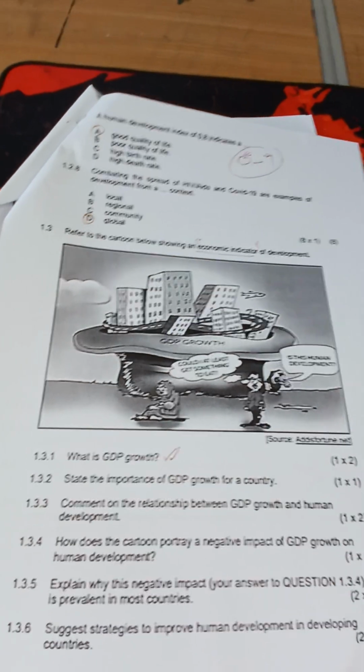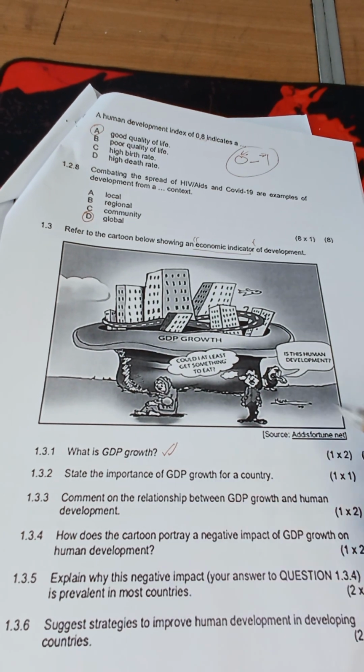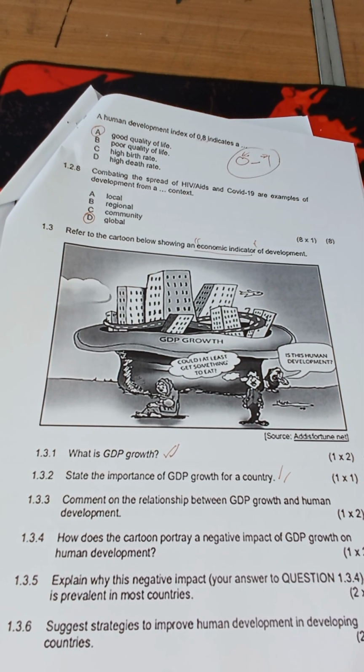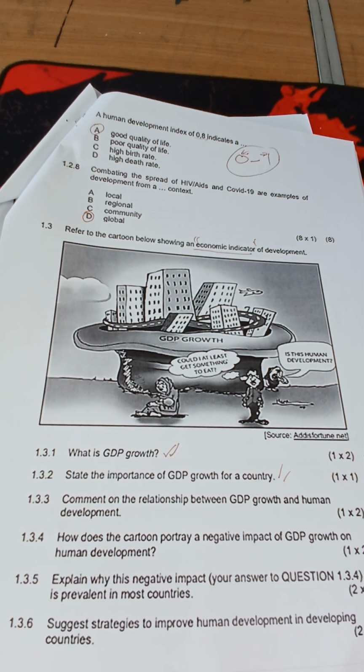That is your GDP. State the importance of GDP growth of a country. Okay, what is the importance now? There will be an increase in the economy. Of course, it's likely to help the economy to develop. That's basically what we are talking about.